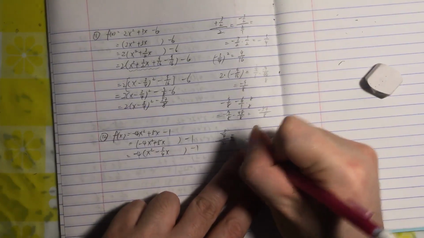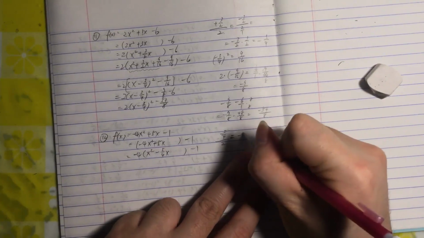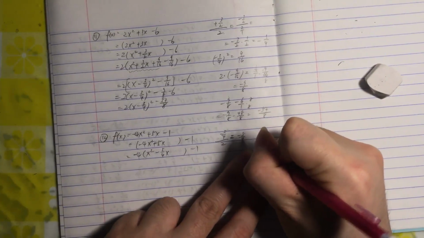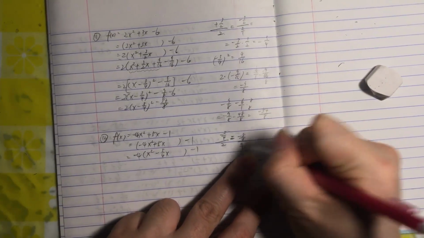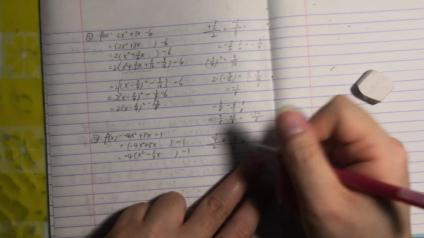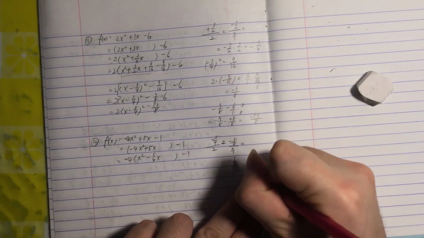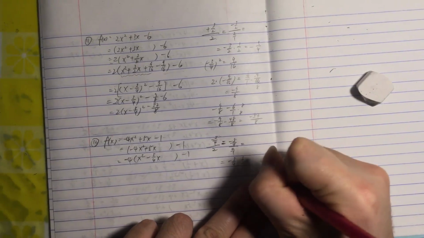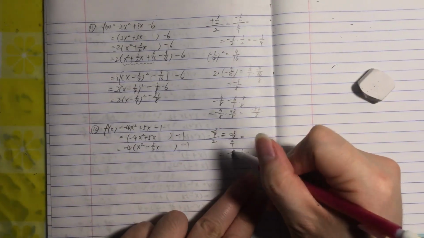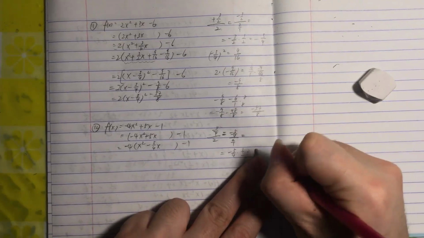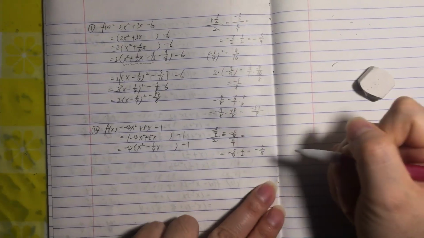Take the middle number, negative 5 over 4, divided by 2. 2 can be rewritten as 2 over 1. When we divide, we keep the top the same, flip the bottom over, then multiply the top to the top, bottom to the bottom. We get negative 5 over 8.